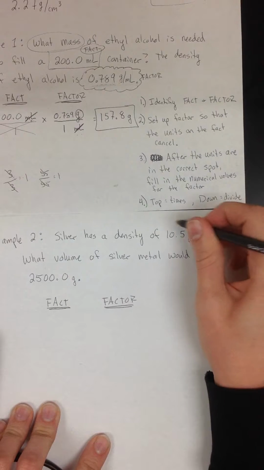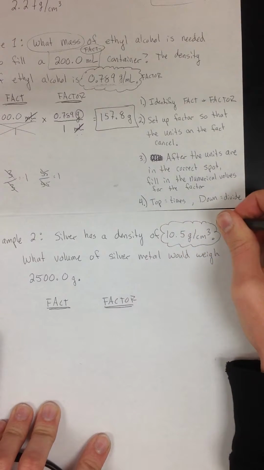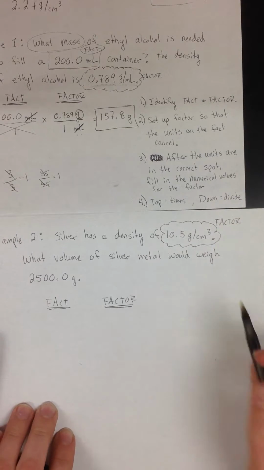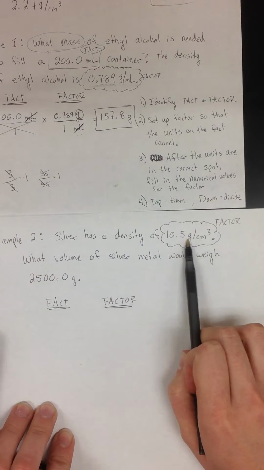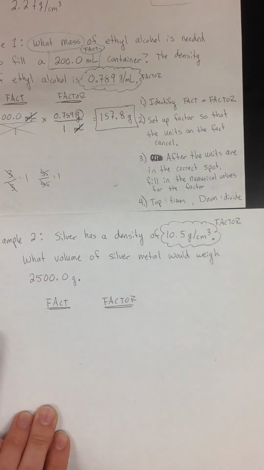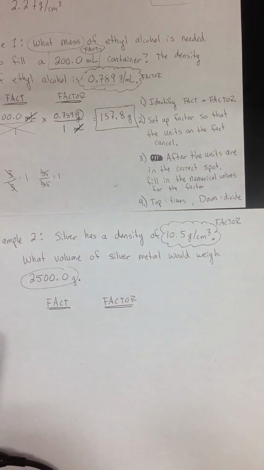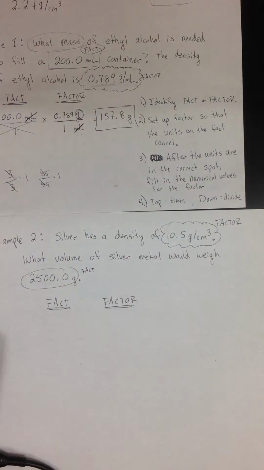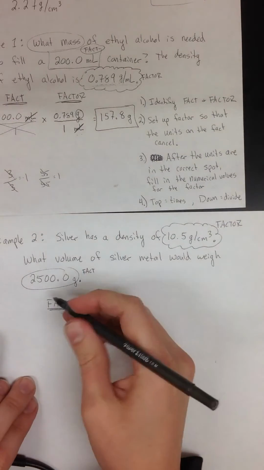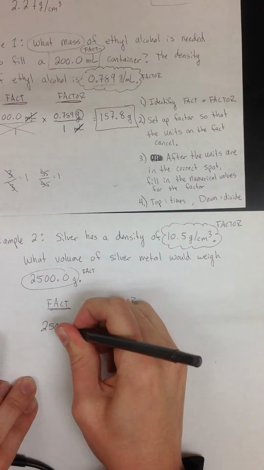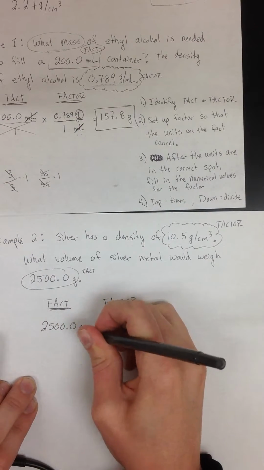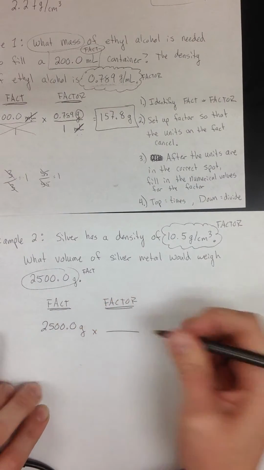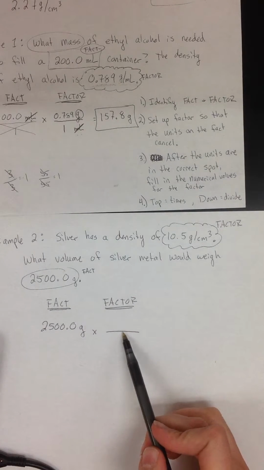So automatically this is my factor because I can write that as a fraction that relates my two different units. This other number, my 2,500 grams, is my fact because it's information that I know about my object. So I'm going to start with my fact.